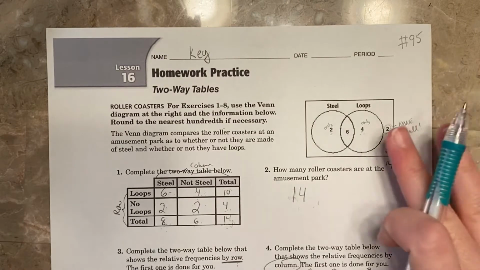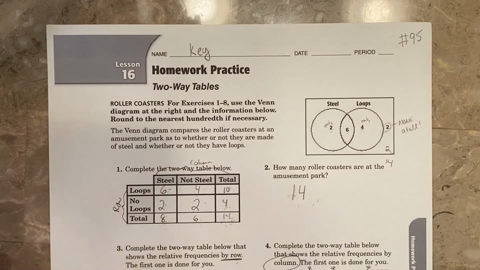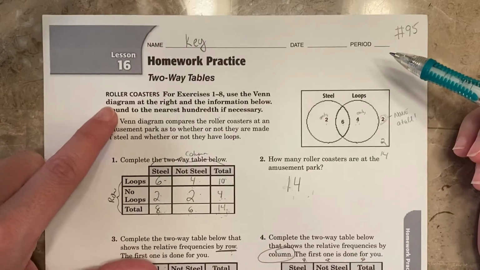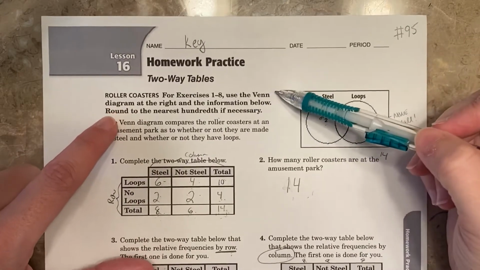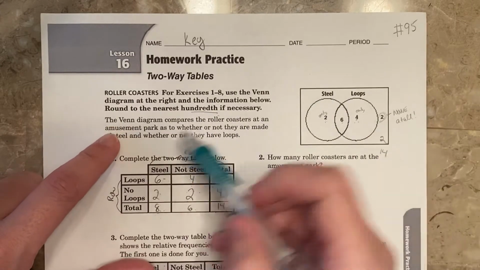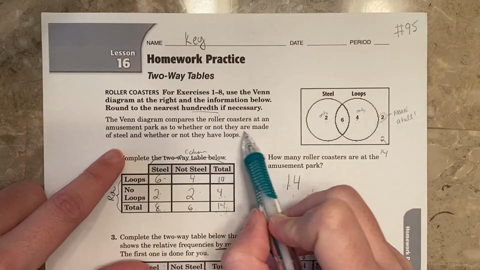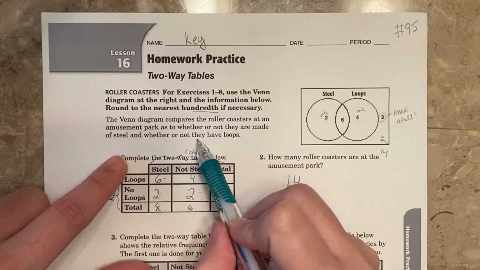All right, so this one worksheet basically goes over all 3 days that we've done. The only thing it doesn't have is us creating our own two-way table, but let's see how you did. So for exercises 1 to 8, use the Venn diagram at the right and the information below, round to the nearest hundredth if necessary. So the Venn diagram compares the roller coasters at an amusement park as to whether or not they are made of steel, or whether or not they have loops.